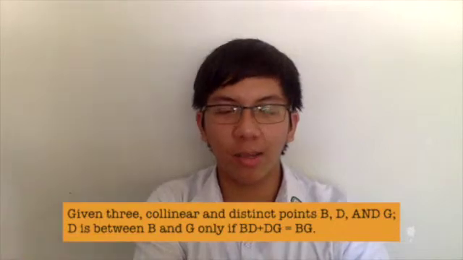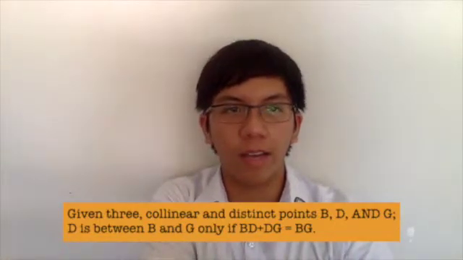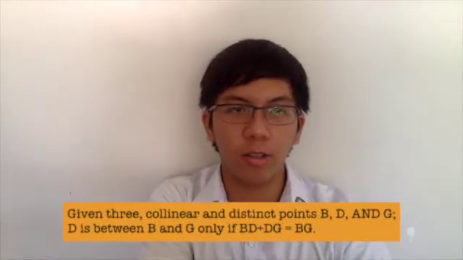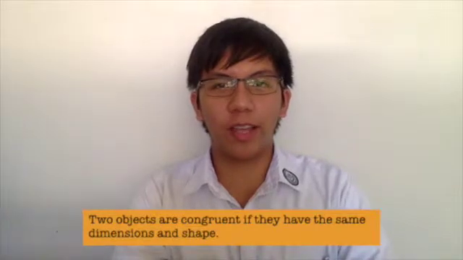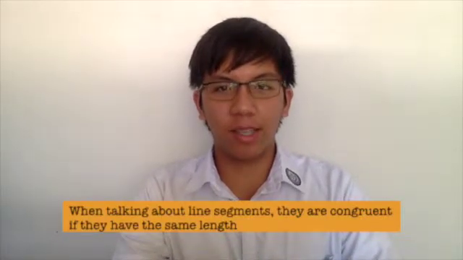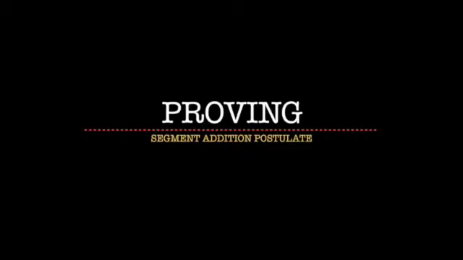Given three collinear and distinct points B, D, and G, D is between B and G only if BD plus DG is equal to BG. Two objects are congruent if they have the same dimensions and shape. When talking about line segments, they are congruent if they have the same length, but they don't need to be at the same angular position on the plane.